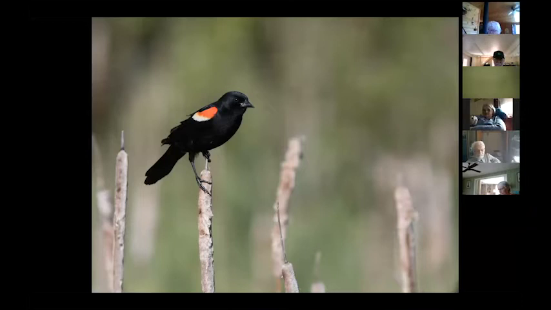Best example I can think of is, every time we get a warm day in February, black-capped chickadees start singing in Maine. You hear that wonderful song. And those are just very excited birds.